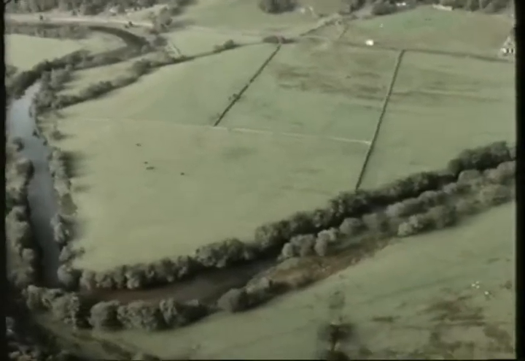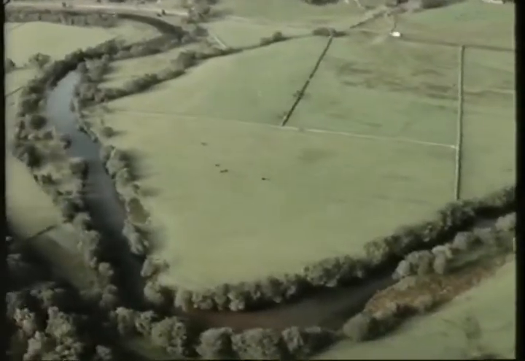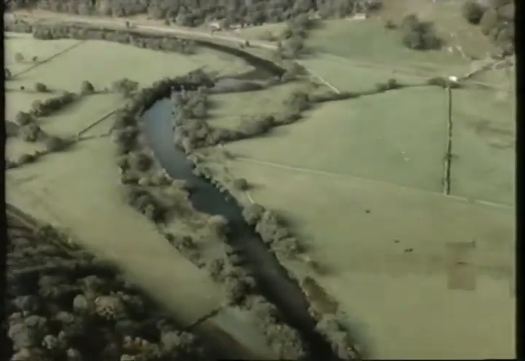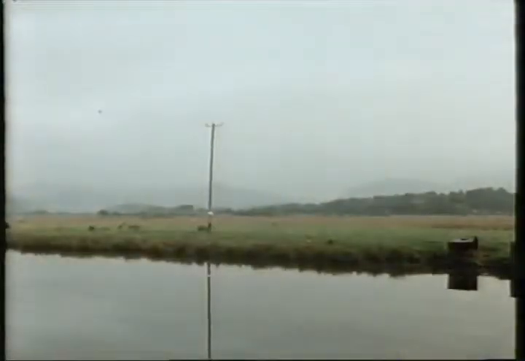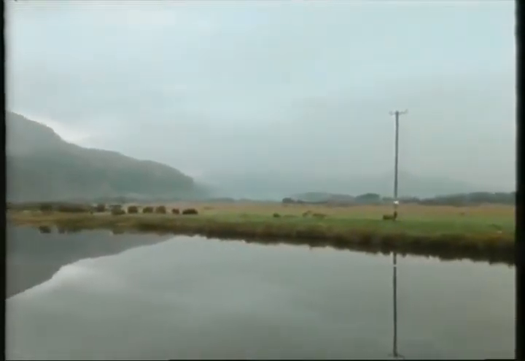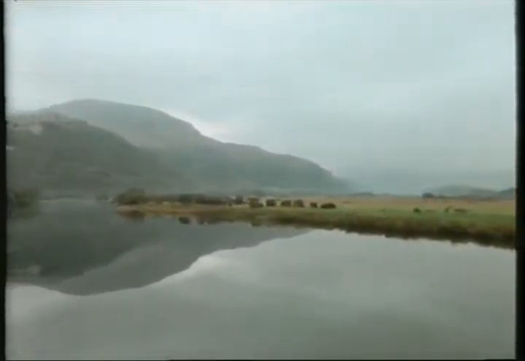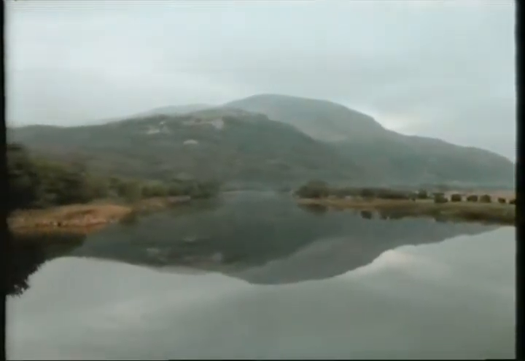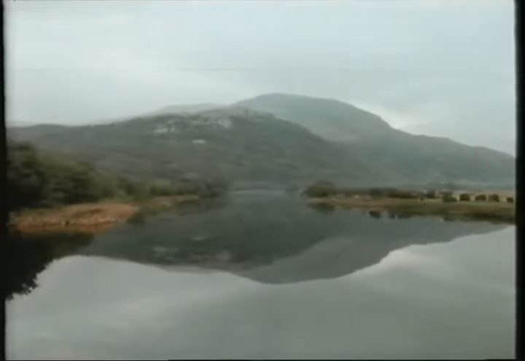These are the lower reaches of the Afon Glaslyn, the flat floodplain across which the river meanders on its way to the estuary. The river's wide and deep here, and the flow of water is much smoother than we've seen before. And that's reflected in the sediments.